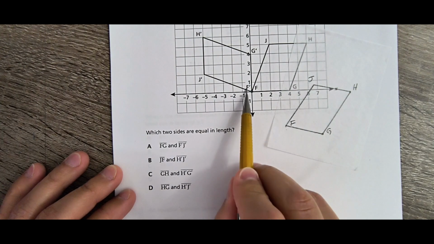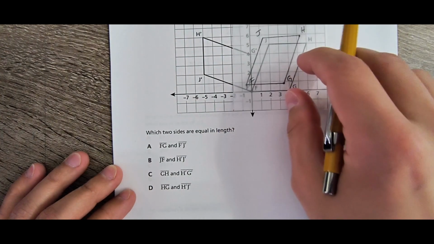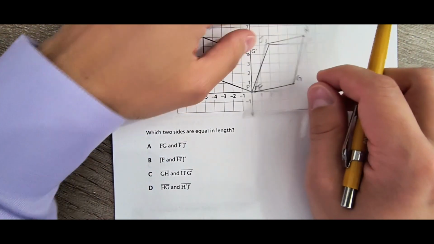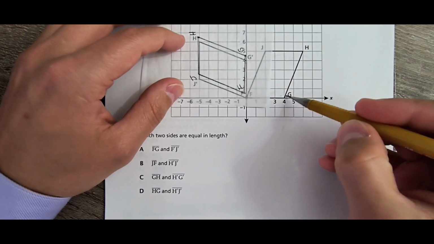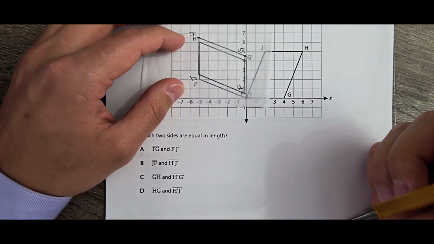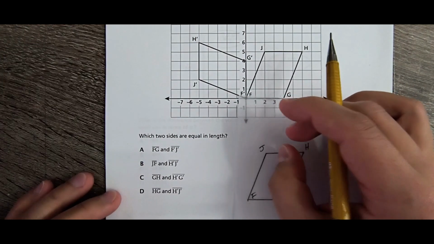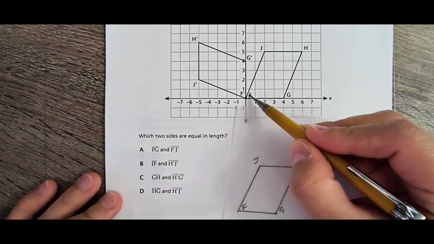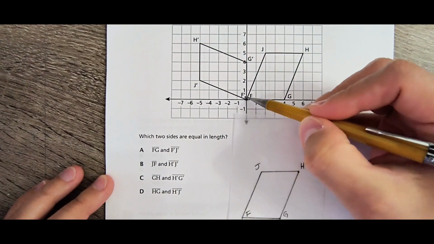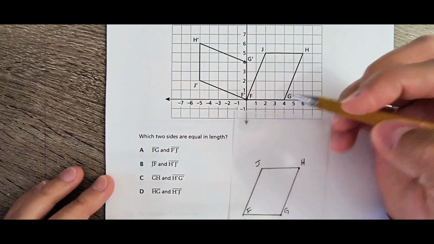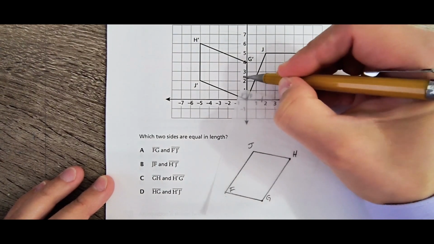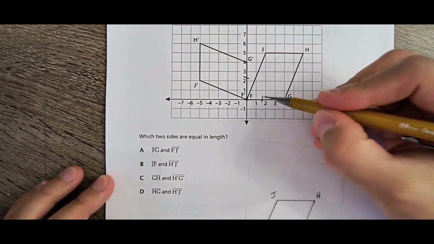That when I rotate this figure, this side becomes this side? No, this is not correct. Because F, G will become F prime, G prime. This side is equivalent to this side. So we can use these dashed lines to indicate that this is equal to this. So that's not true. The first statement is not actually true.